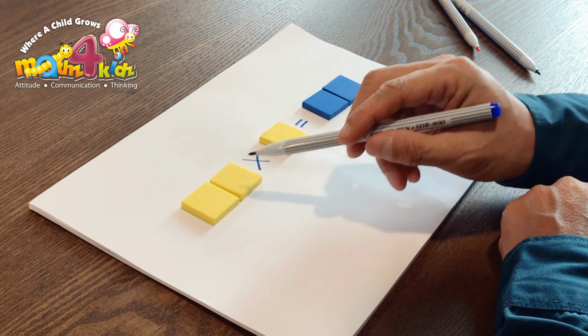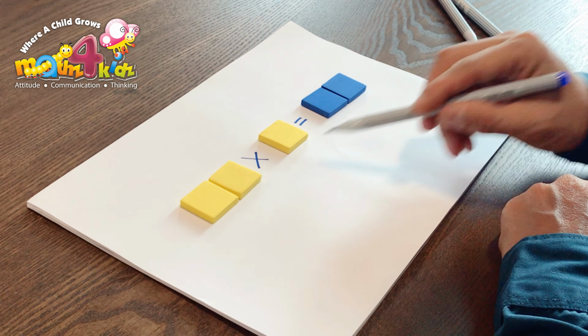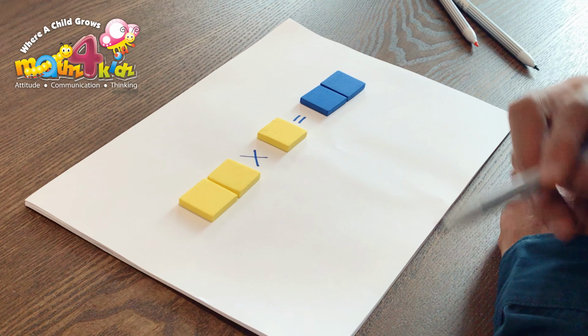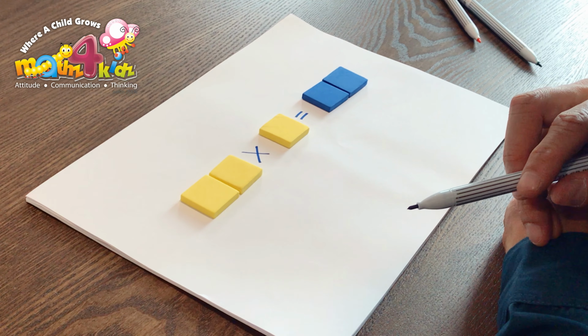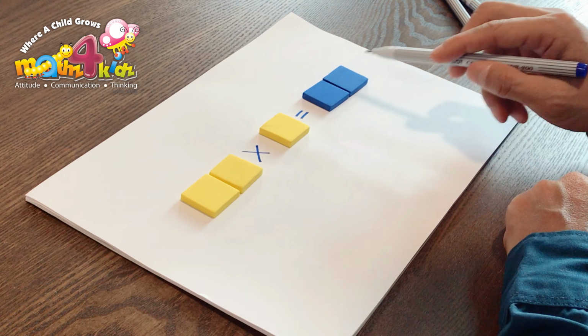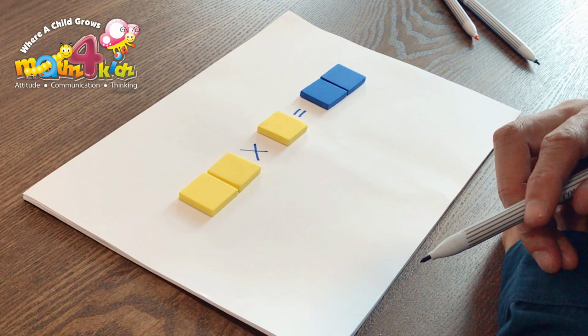And the 5 digits are all different. None of the digits repeat itself. And there's no 0 among the 5 digits. So that's the problem.